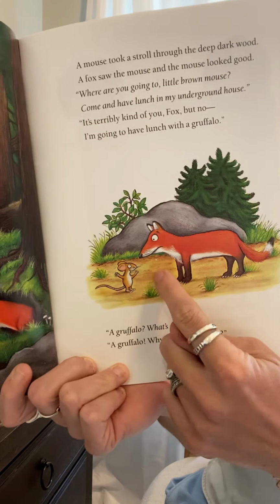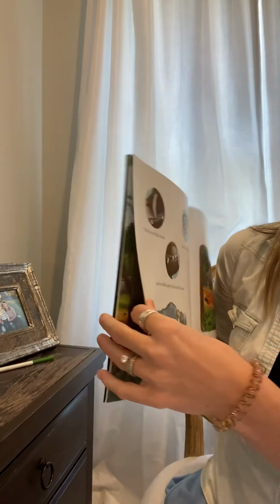Look at his face now. Looking surprised, isn't he? A little bit scared.